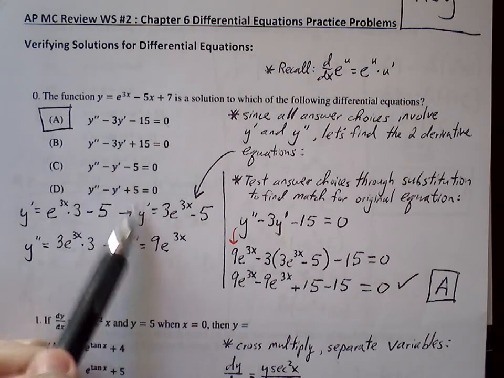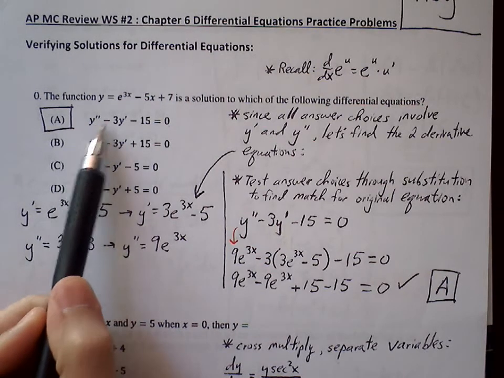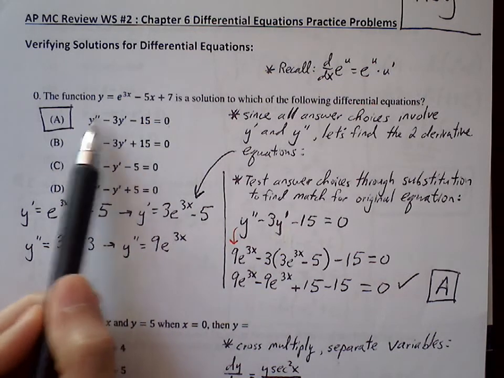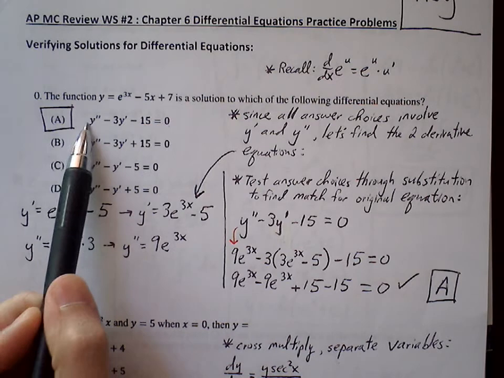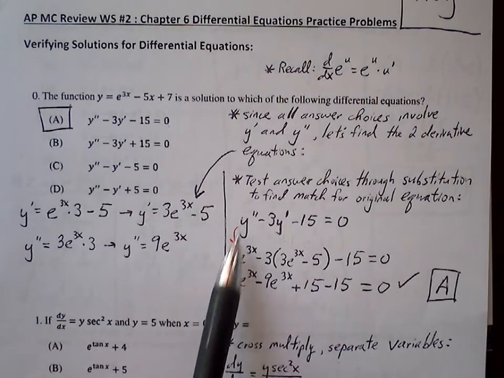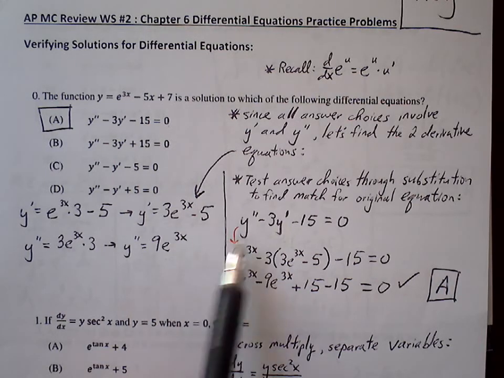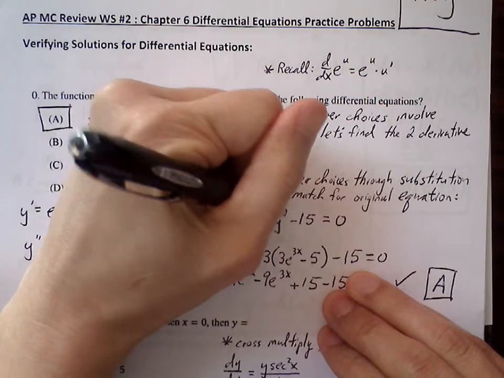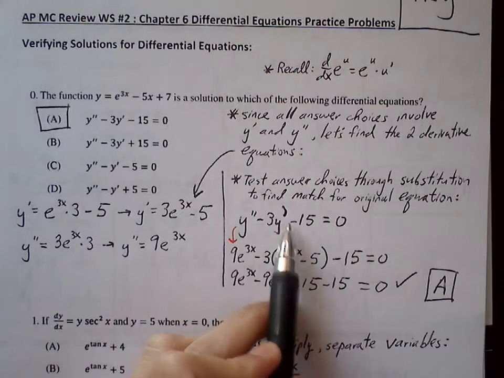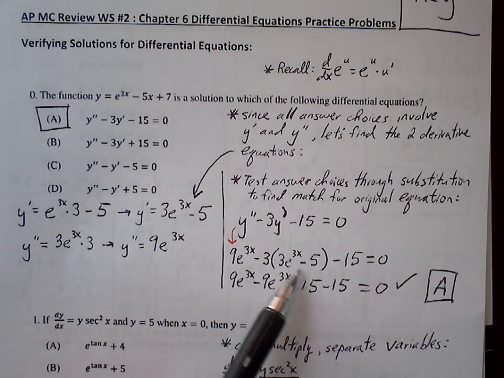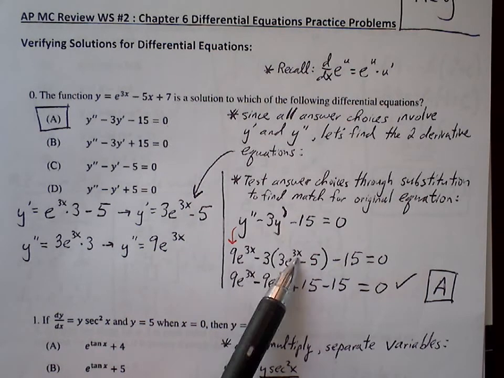So let's look at the first answer choice here. What if we do y double prime minus 3y prime minus 15 equals 0? Can we make the appropriate substitutions and see if this ends up being a true statement? So y double prime we found to be 9e to the 3x. Y prime we found to be 3e to the 3x minus 5. Okay, so again, this is a prime notation there. We get 3e to 3x minus 5, so we make that substitution there.